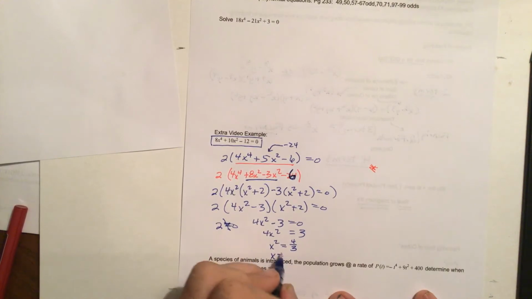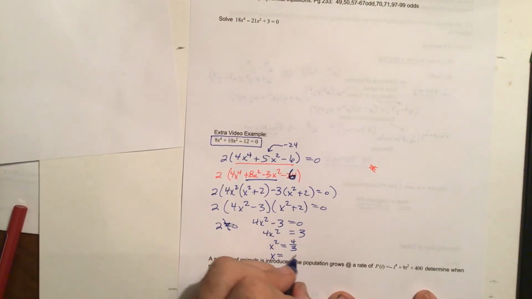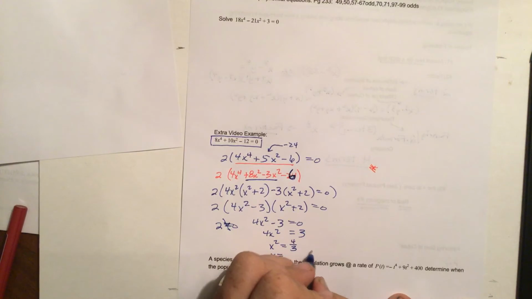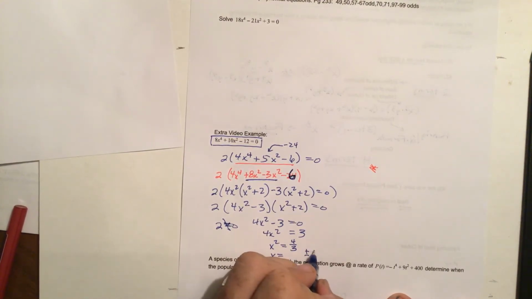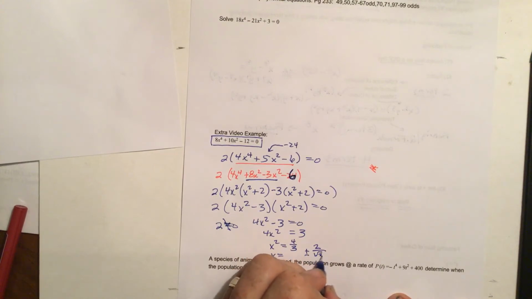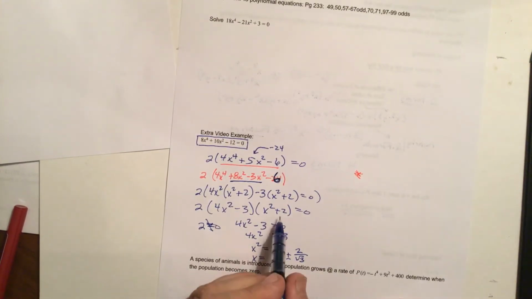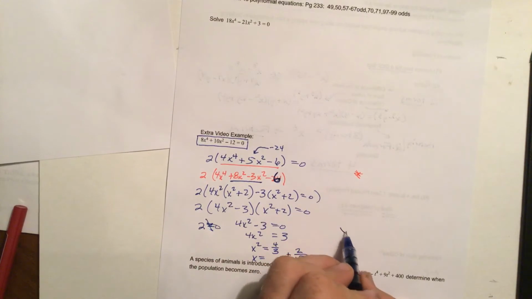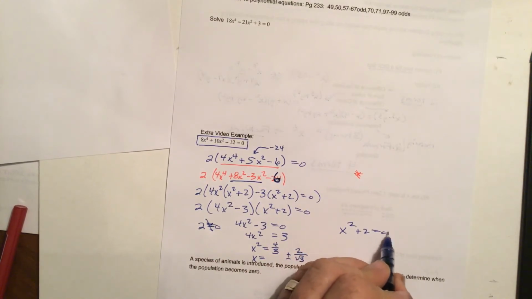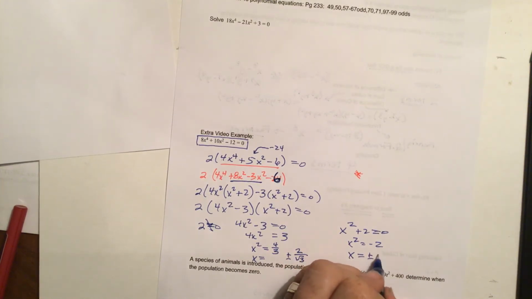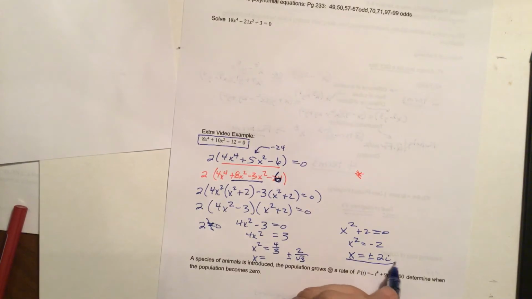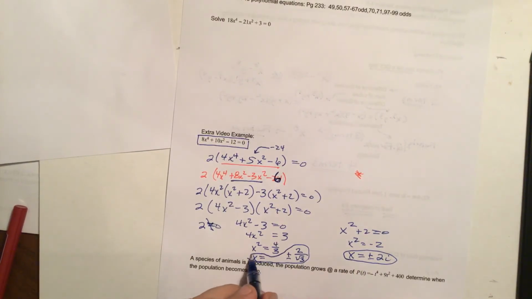And then x is going to equal, let's kind of move it over here, plus or minus the square root of 4, which is 2 over root 3. I'm going to do this last one here. X squared plus 2 equals 0. X squared equals negative 2. X equals plus or minus 2i. So I got an imaginary solution and a real solution.